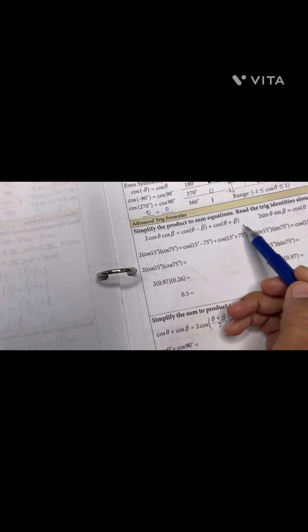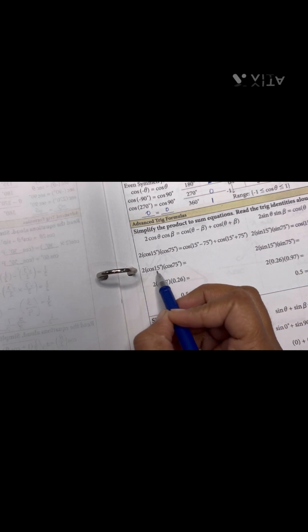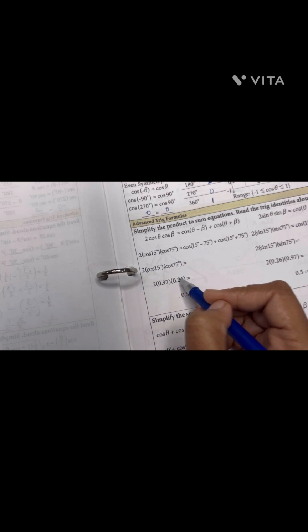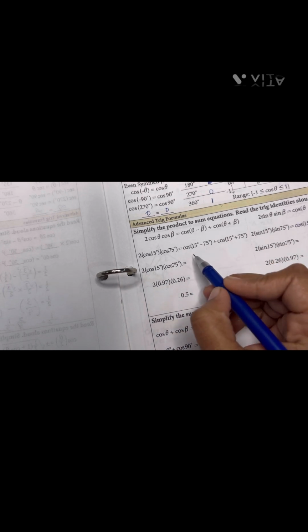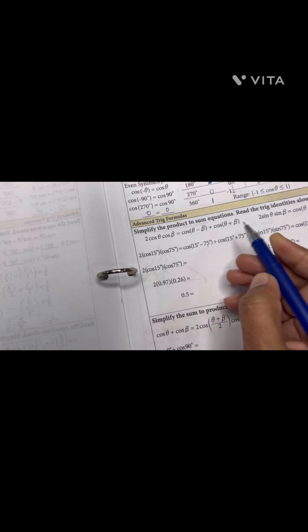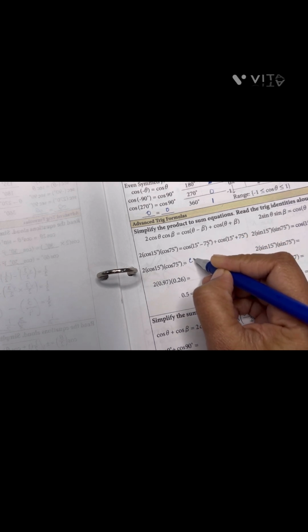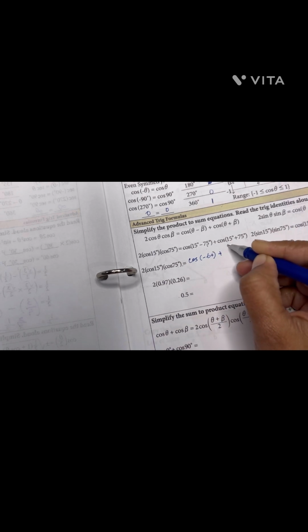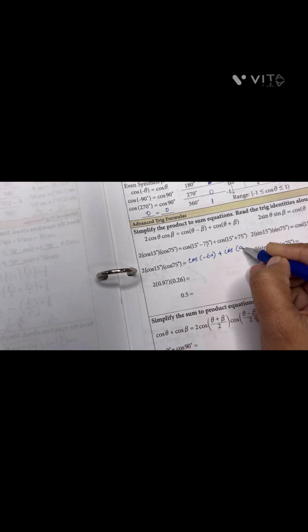Wherever you see beta, put 75, right? So 2 cos 15 times cos 75. They've already given you the values of cos 15 and cos 75. Cos of 15 minus 75 is cos of negative 60 plus cos of 90.